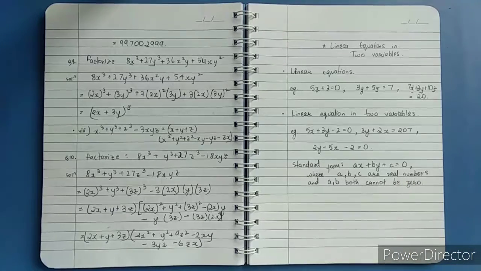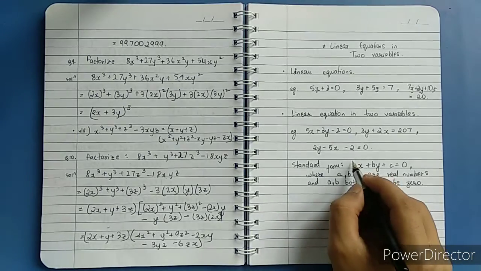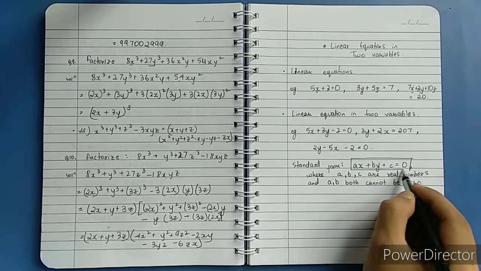One of them can be 0, but both should not be 0. Okay. So this is our standard form: ax plus by plus c equals 0.